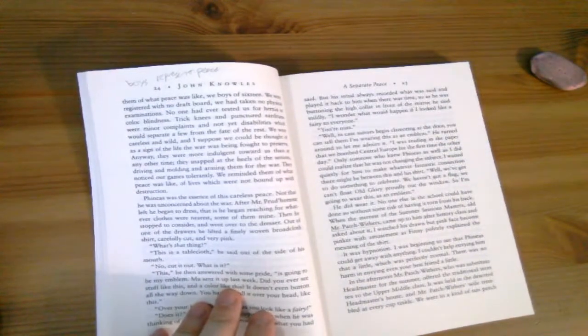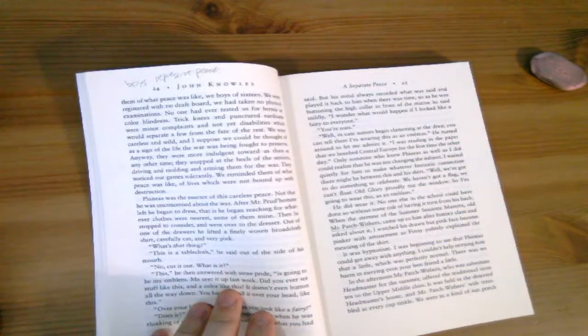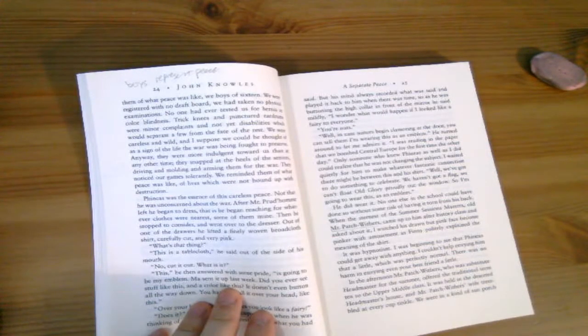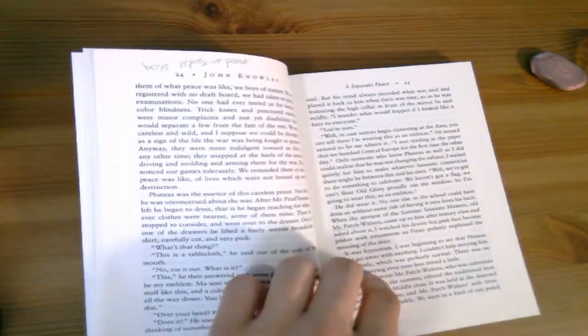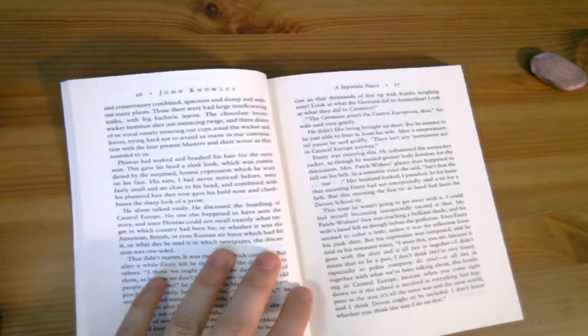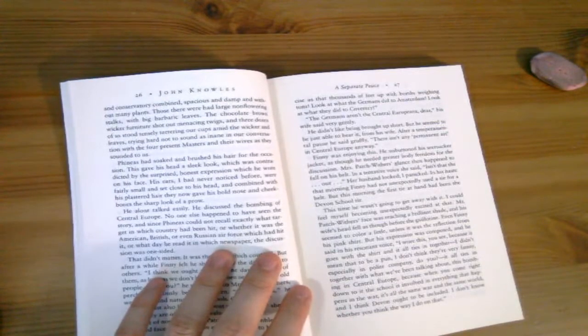In the afternoon, Mr. Patch Withers, who was substitute headmaster for the summer, offered the traditional term tea to the upper middle class. It was held in the deserted headmaster's house, and Mr. Patch Withers' wife trembled at every cup tinkle. We were in a kind of sun porch and conservatory combined, spacious and damp and without many plants.